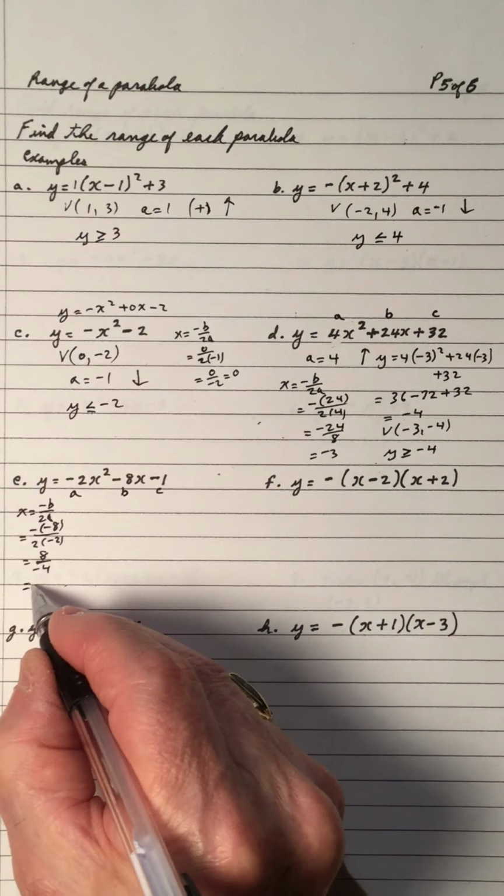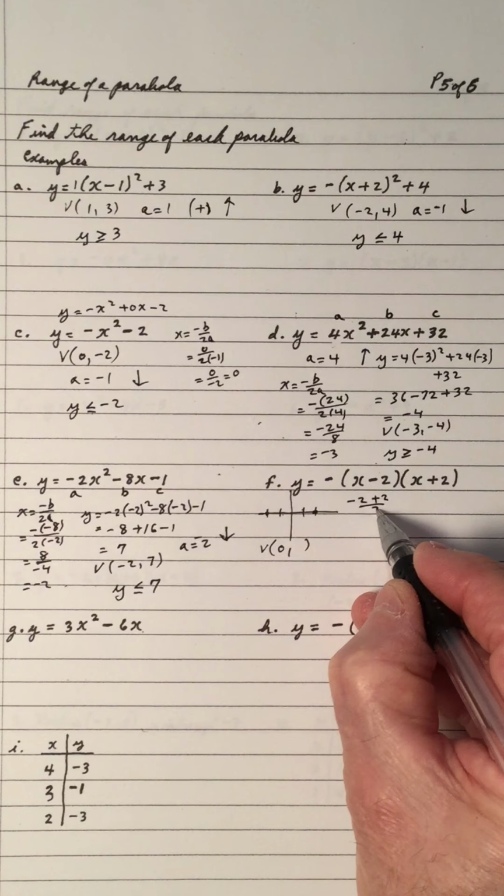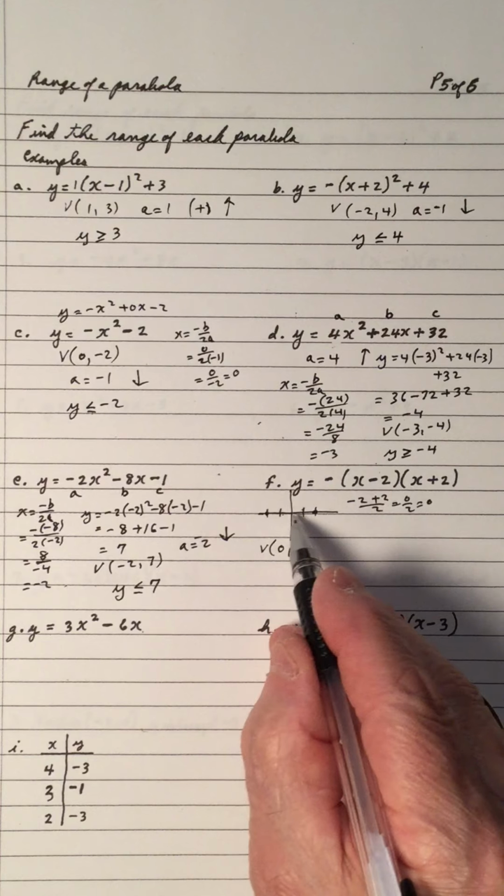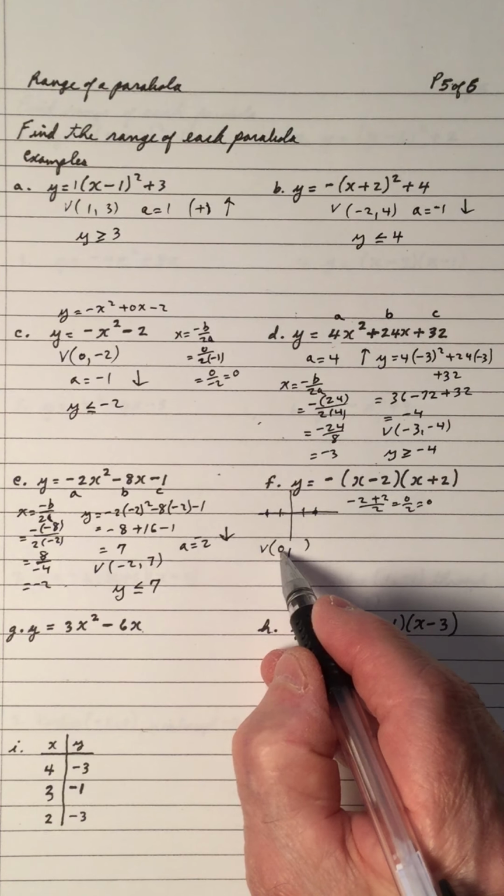So that means that the x-coordinate of the vertex is in between these two x-intercepts. So the x-coordinate of the vertex is 0, because 0 is in the middle. If you add negative 2 plus 2 and divide it by 2, you get 0 over 2, which is 0. Or if we look at the graph, 0 is in the middle. So 0 is the x-coordinate of the vertex.